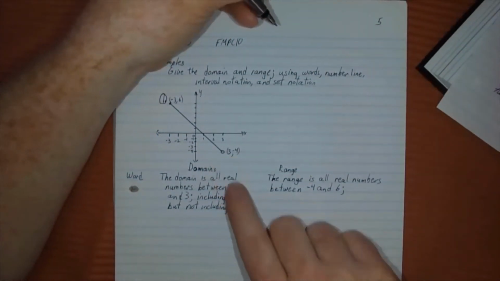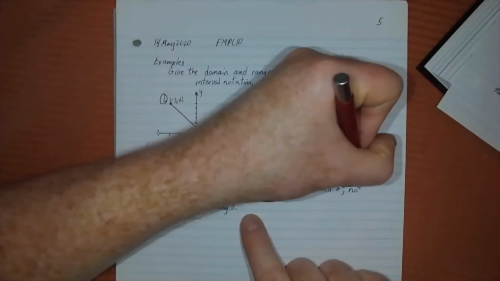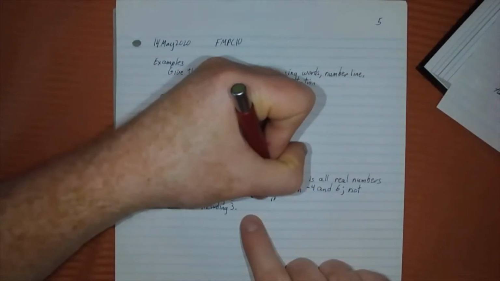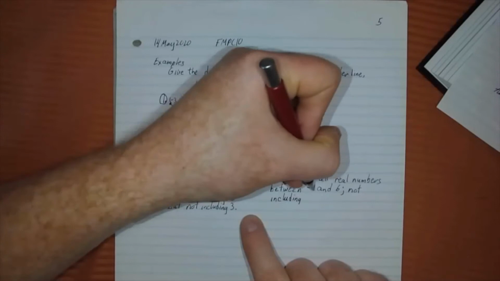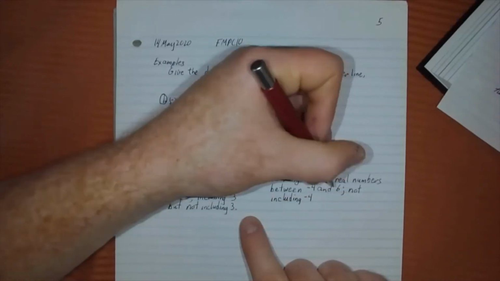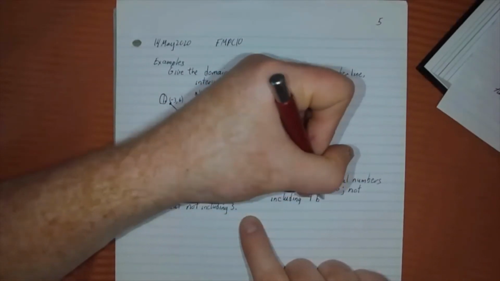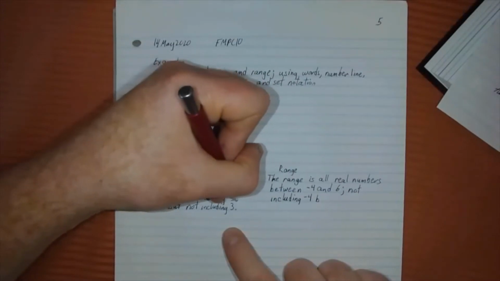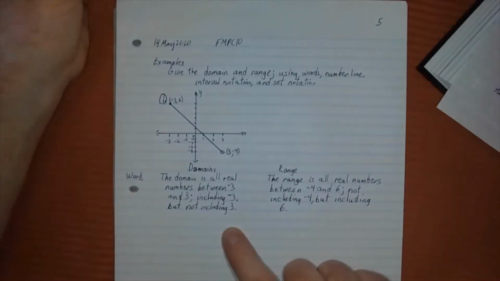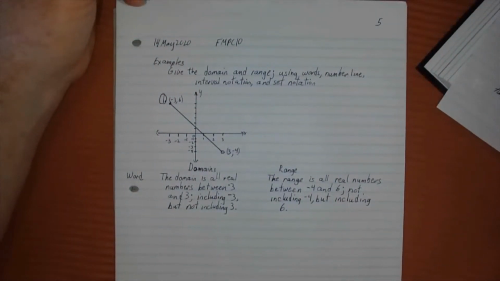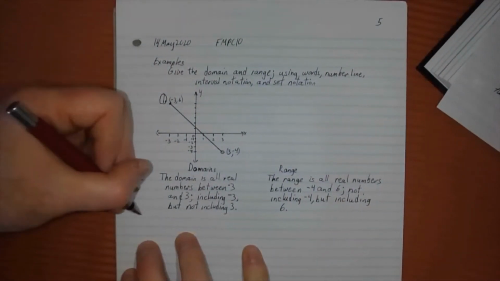But there's an open circle here, not including -4 but including +6. Okay, what would this look like in number line form?